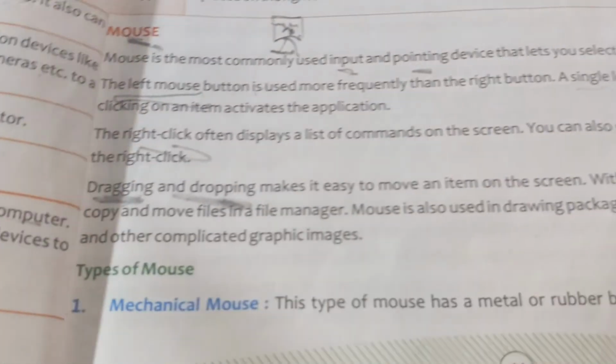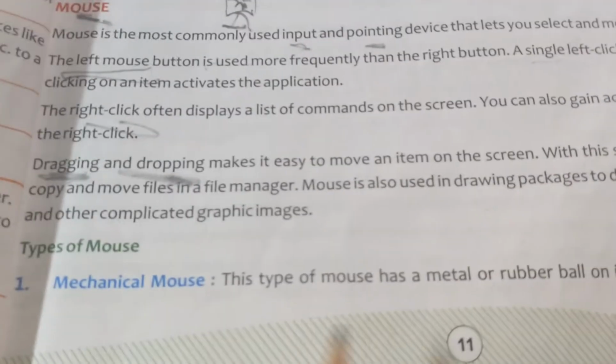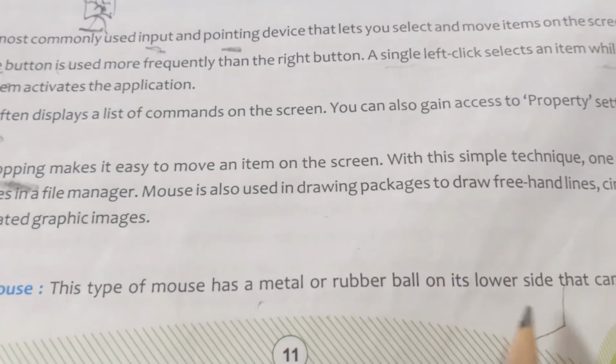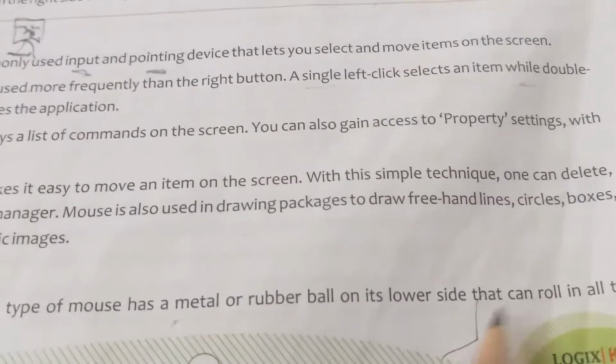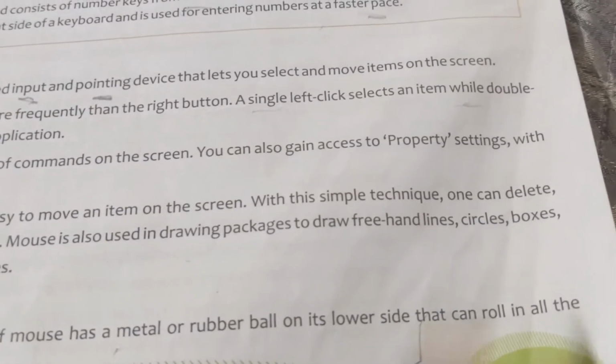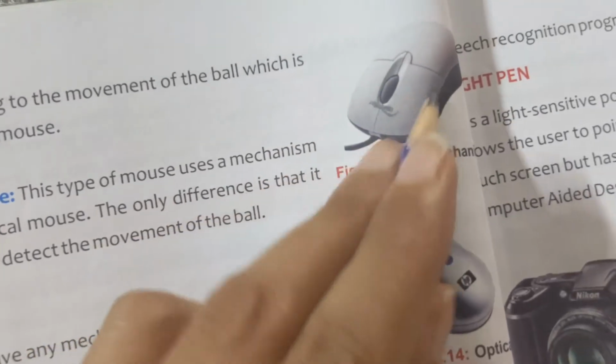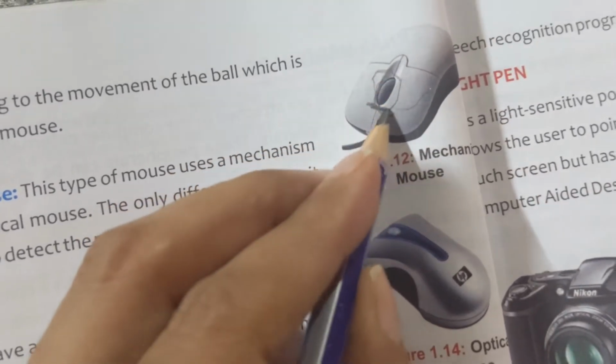So after that we have a type of mouse, the mechanical mouse. A mechanical mouse has a rubber or metal ball on its lower side that can roll in all directions. So this is your mechanical mouse. This is your scroll.